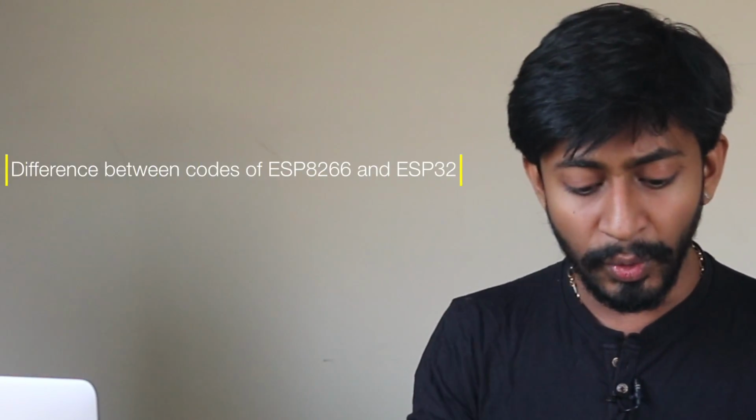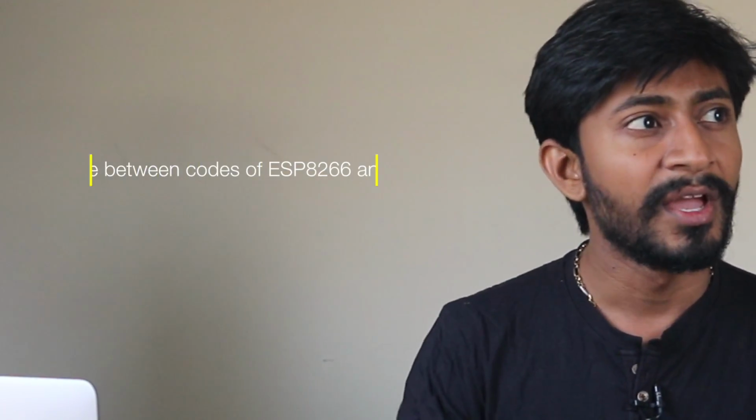Then you're also going to learn what's the common difference between the code used on the NodeMCU board and the code used in the ESP32 board. My experience says that most of the codes which were working on the ESP8266 NodeMCU board can work on this ESP32 board with a little modification in that particular code. Not a major modification, just a little modification, and most of the codes used in NodeMCU can also work on this ESP32 board. So that modification I will let you know in this particular video.